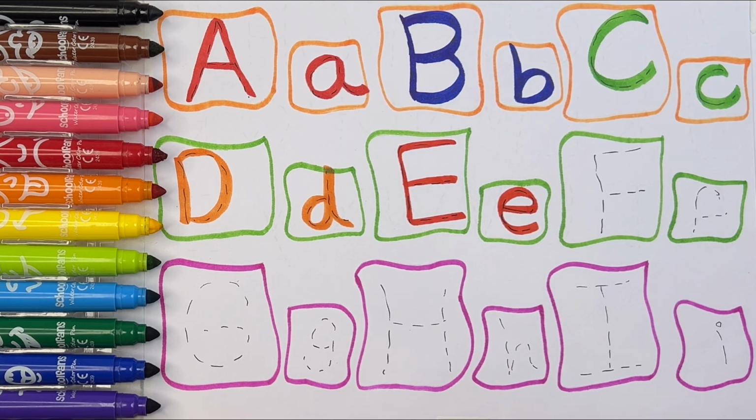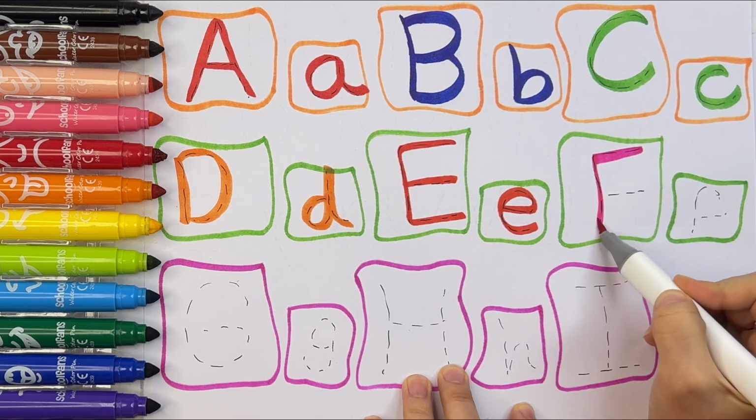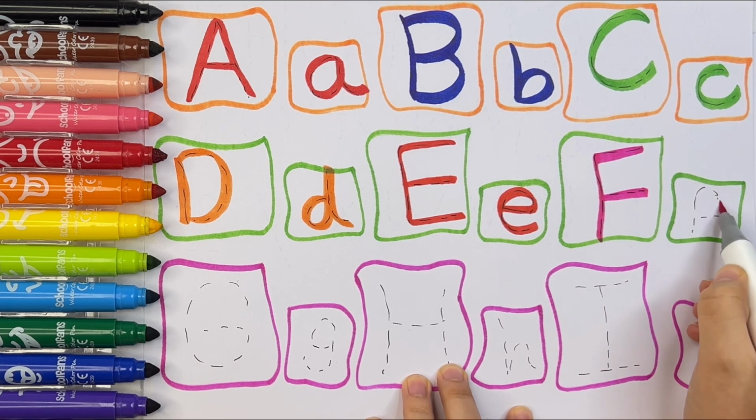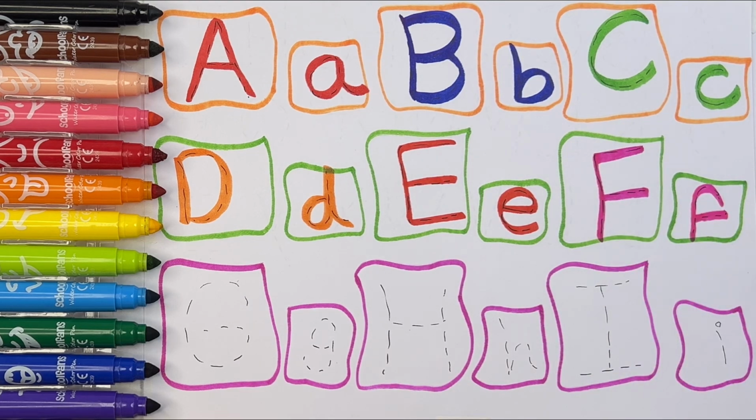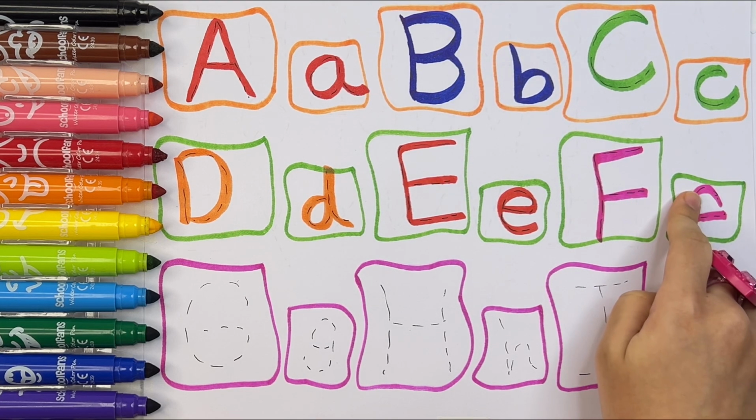Perfect. And then let's write letter F. F for fairy, F for fish, fish. Pink color, capital F and small f.